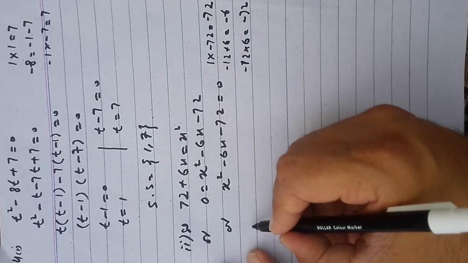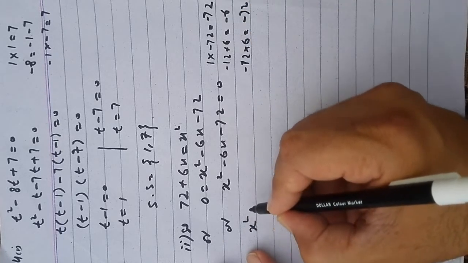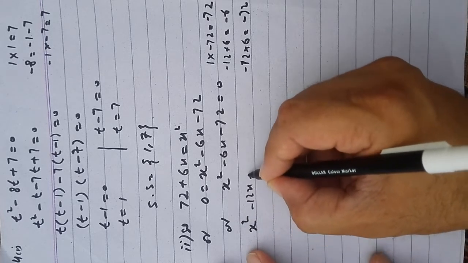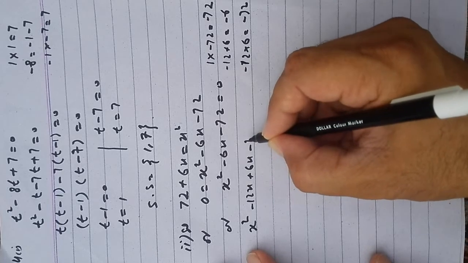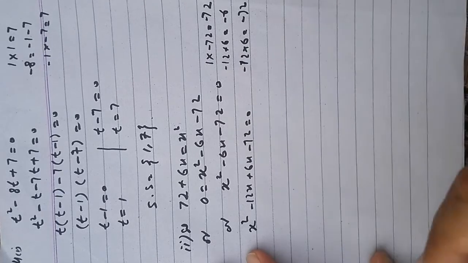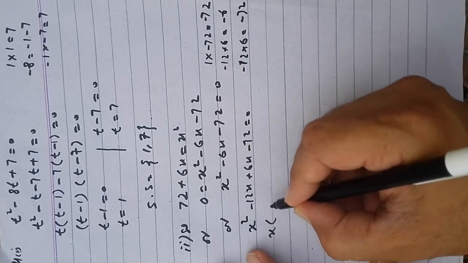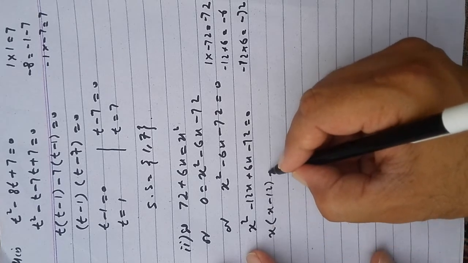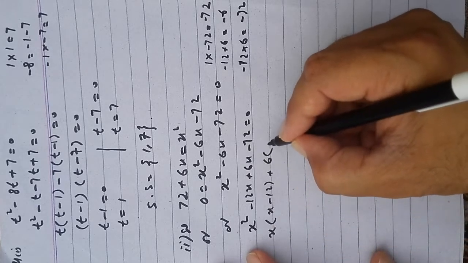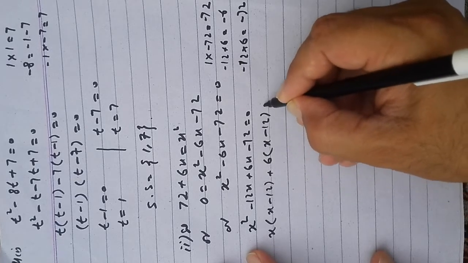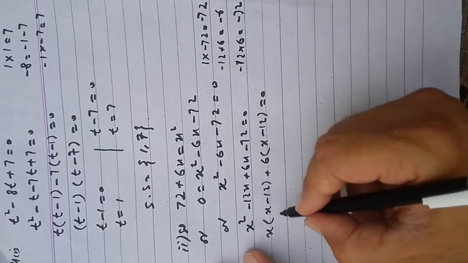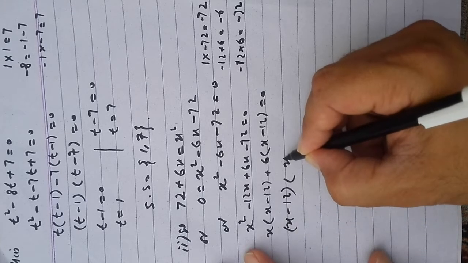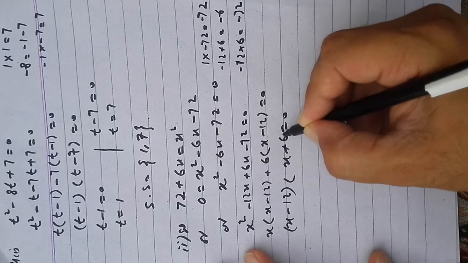So write it x square minus 12x plus 6x minus 72 equals to 0. Take x common, we get x minus 12, and take 6 common here, we get x minus 12 equals to 0. Now take x minus 12 common, we get here x plus 6 equals to 0.